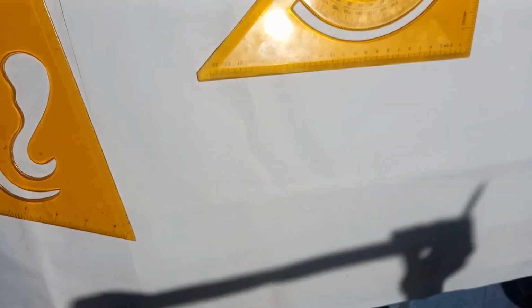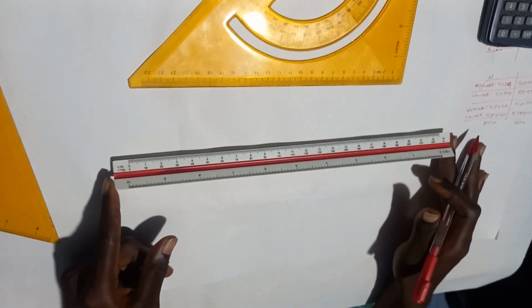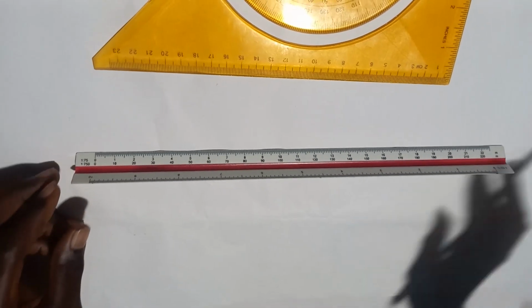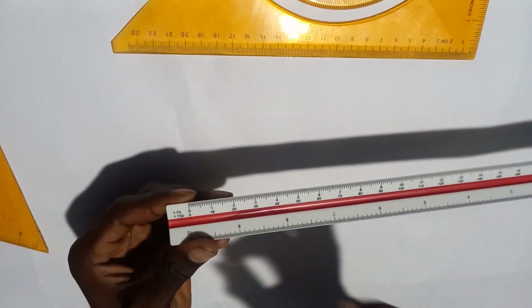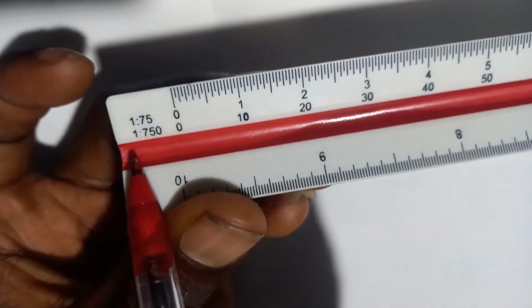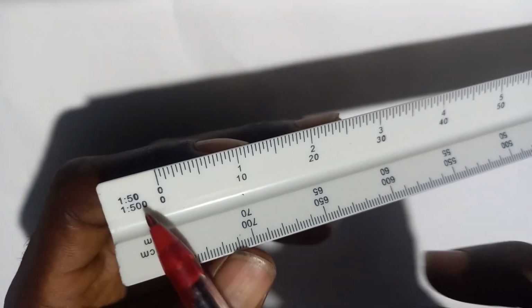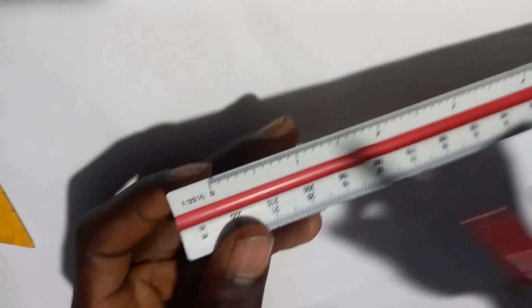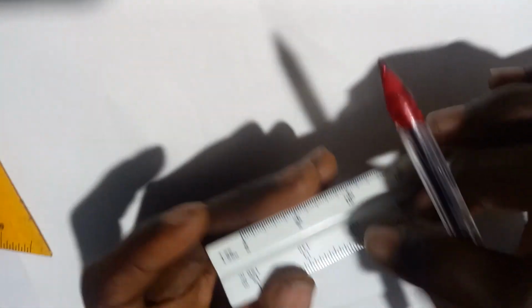So what I'll simply do is, let me introduce you to what I'm using to plot. This is a scale rule, and that is what we're going to be using to plot the coordinates. So we can use different scales. You can see here we have one in 750, one in 75, one in 500, one in 50, one in 200, one in 20. Also here we have one in 100, one in 10, like that.